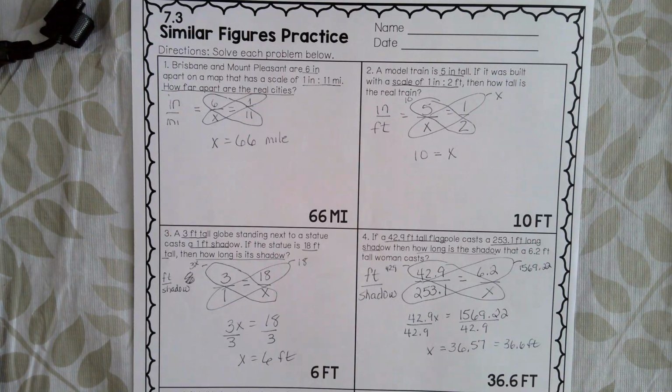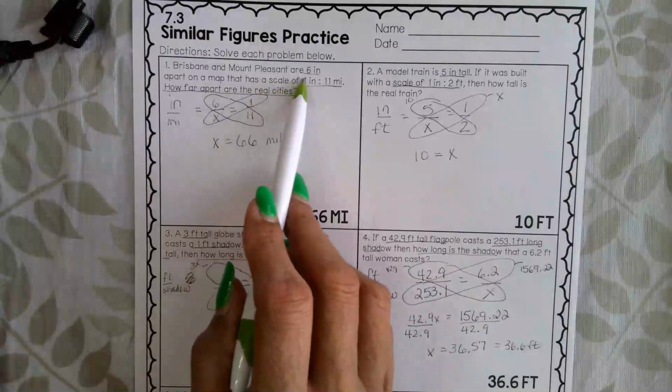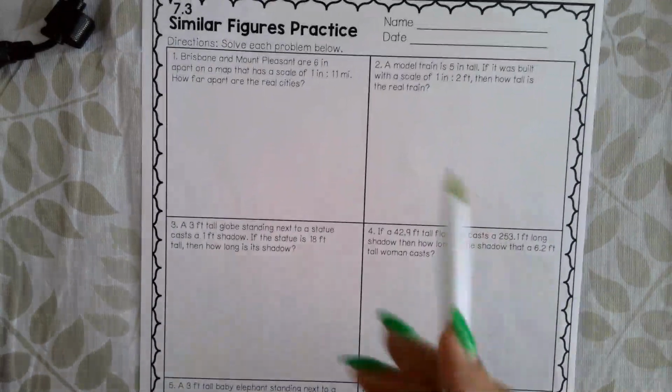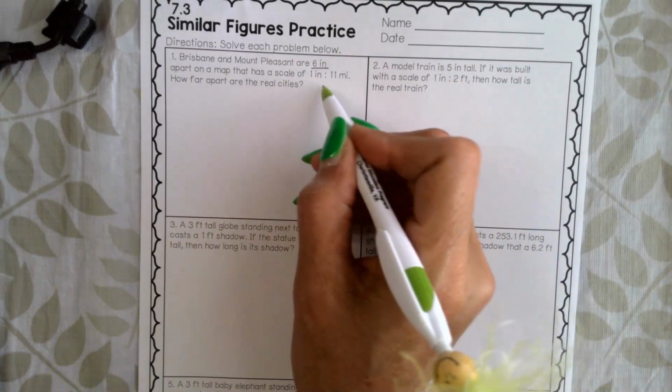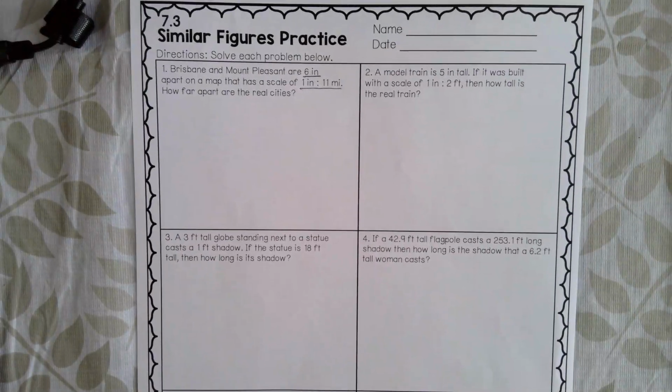Okay, here's some more practice. These are word problems, which in Virginia they call practical problems. So let's see what we have. Brisbane and Mount Pleasant are 6 inches apart on a map that has a scale of 1 inch to 11 miles. So the question is, how far apart are the real cities?